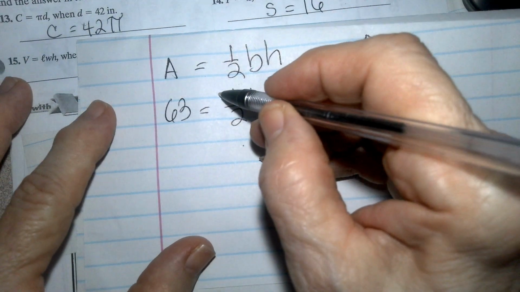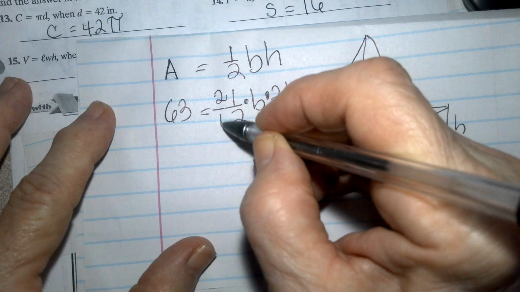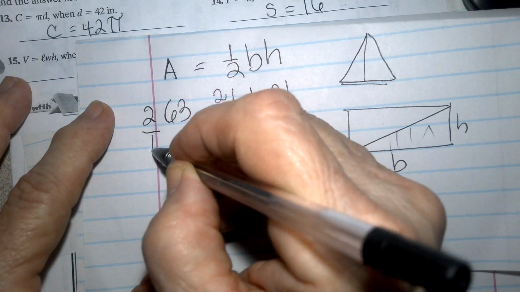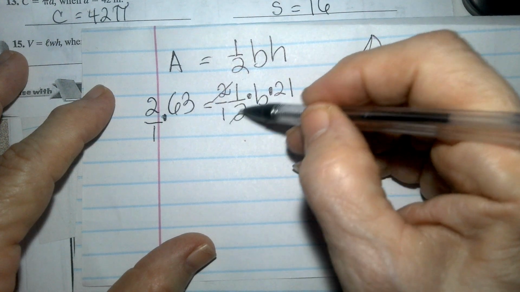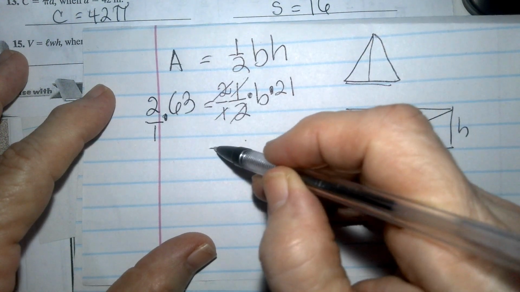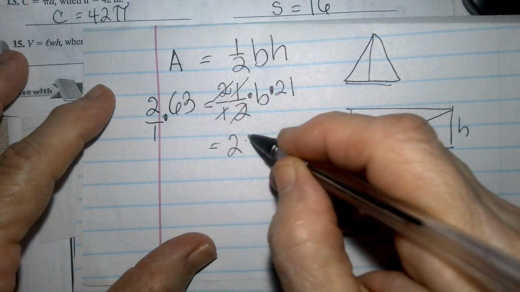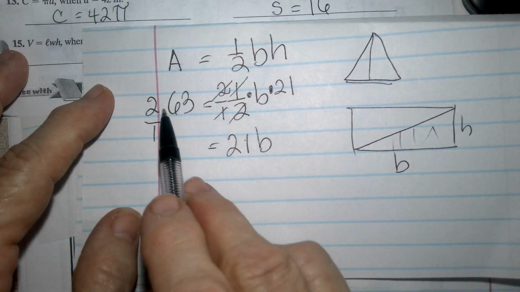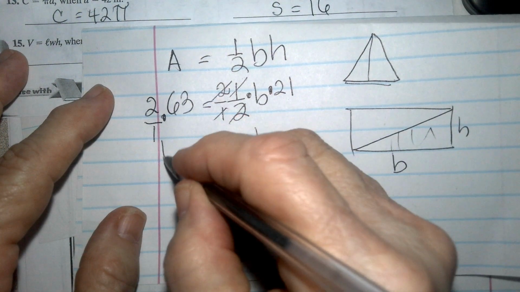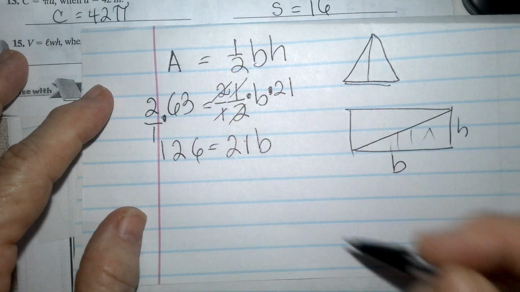Flip it, yes. Go ahead and flip it, 2/1, 2/1. So this cancels out, and you just have 21 times b. The standard is that you put the number in front. 2 times that is 126.